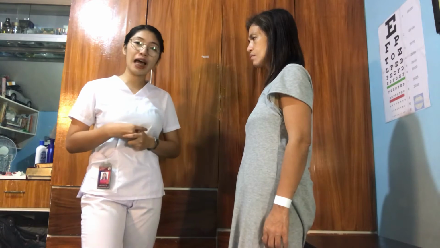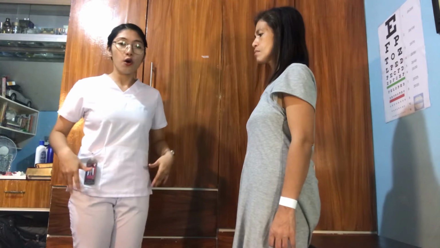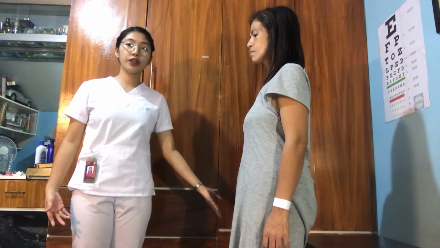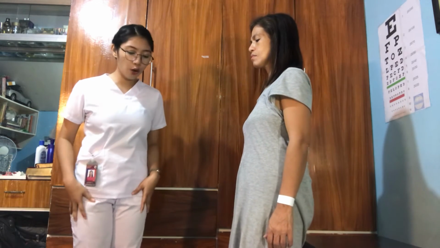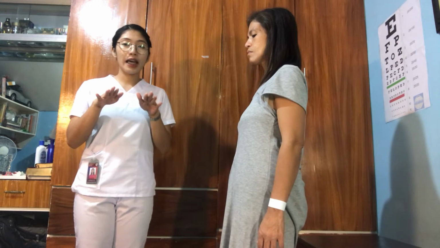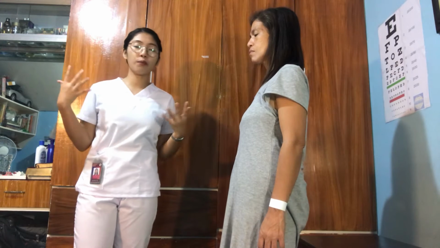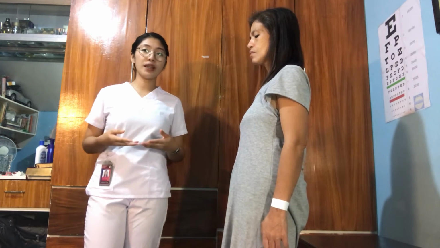And then after that, we need to also make sure that once the patient stands on the weighing scale, the weight of the patient would be on both feet, and there is no bending or leaning sideways, so that the weight of the patient would not be altered.